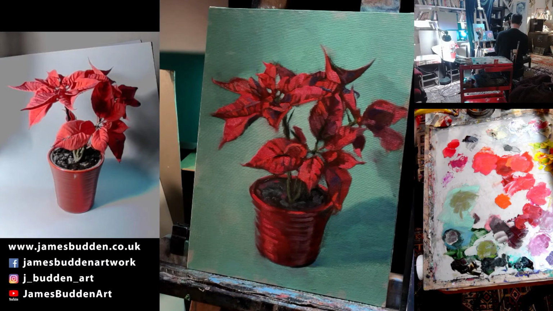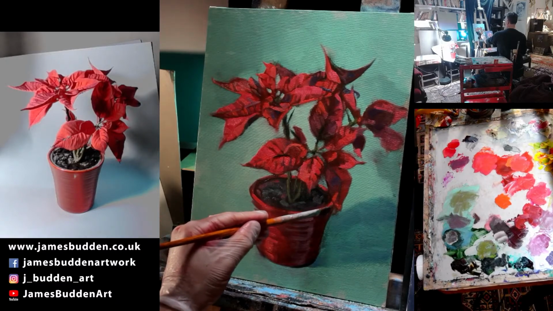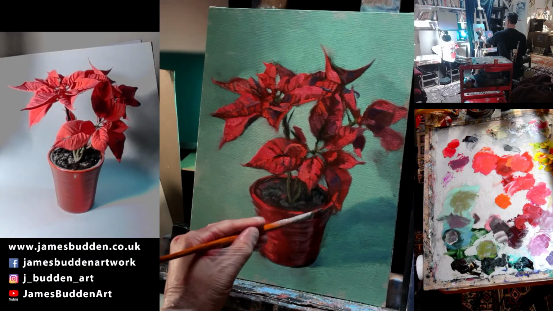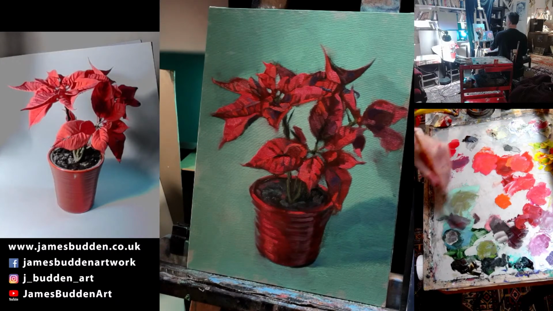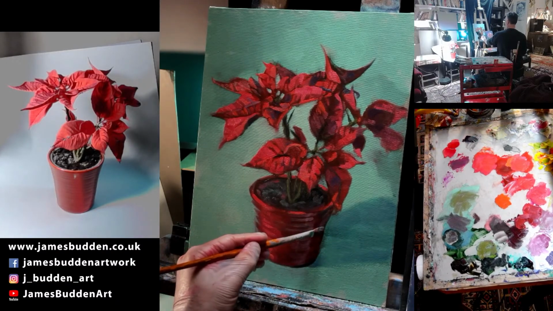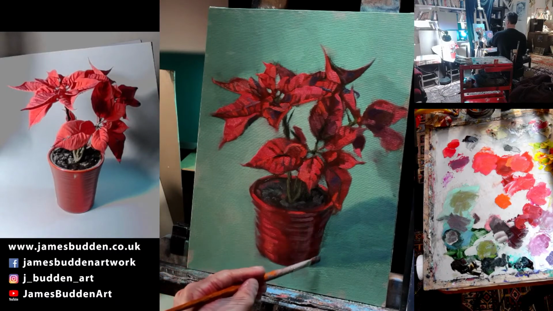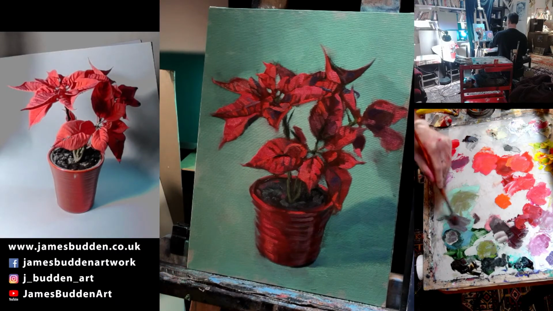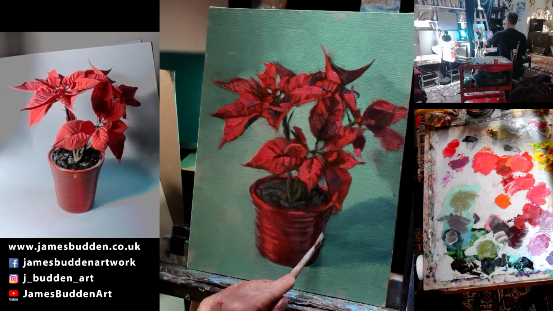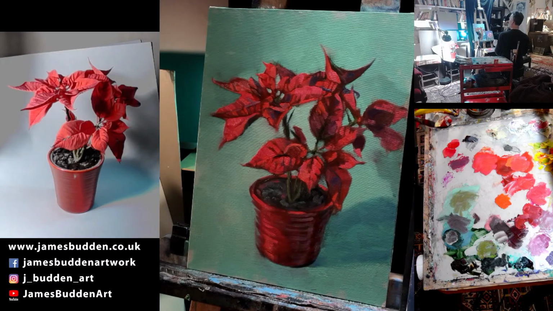Anything else? There's still a bit of this greeny colour to come from the other side. I'm going to use some of this reject red that I made. Is that right? And pop in a little stripe of that. Join the two sides together. Anything else? Highlights.